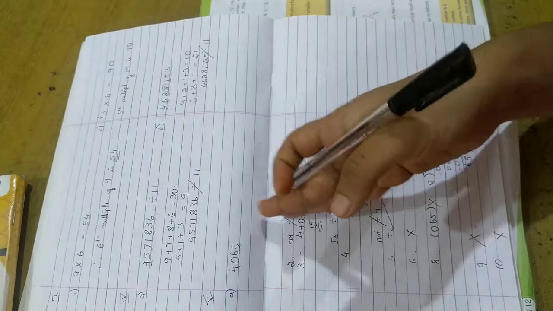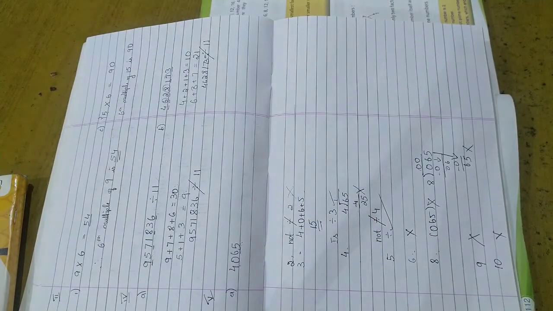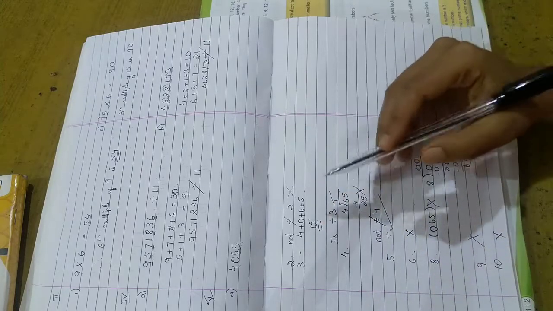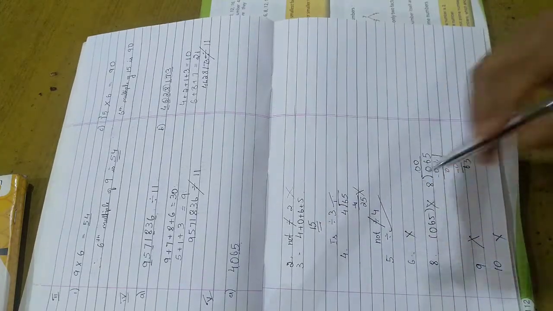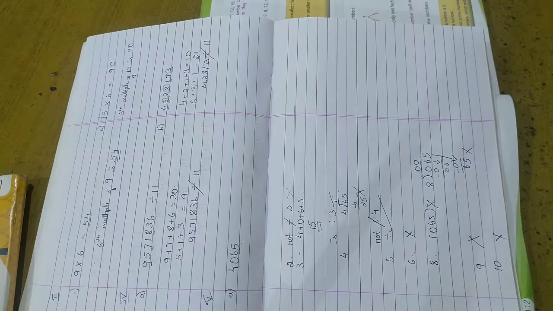So for the given number, you should check for all the numbers and write. Which are the numbers which you can divide this number with? You can divide it with 3. You can divide it with 5. Only that. All other numbers are not divisible.